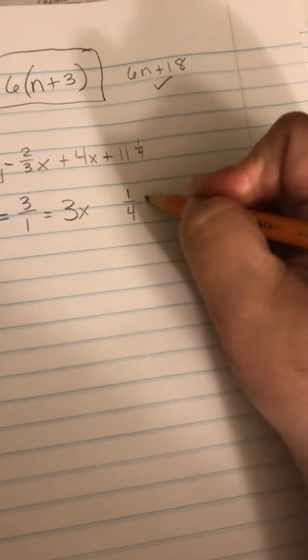So again, I need to change 3 to a fraction by adding a 1 in the denominator.